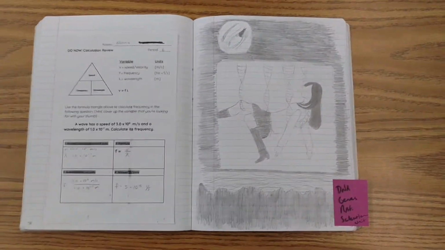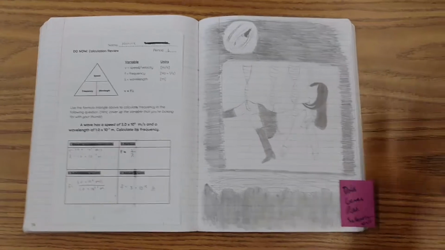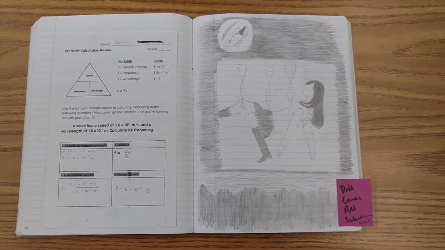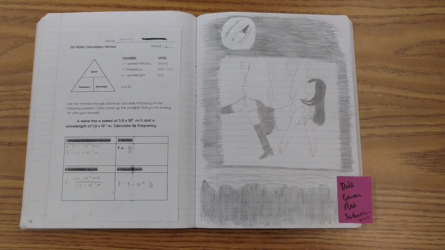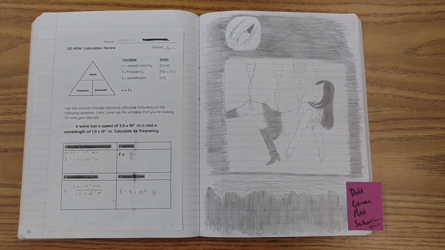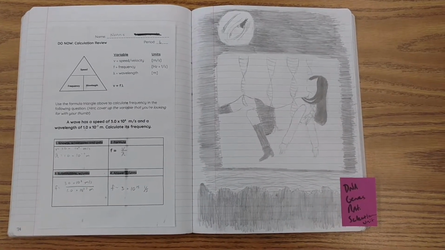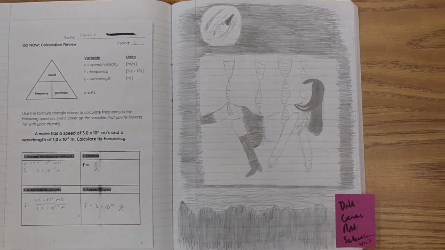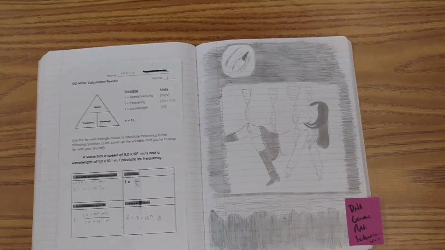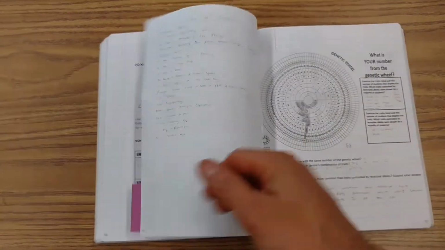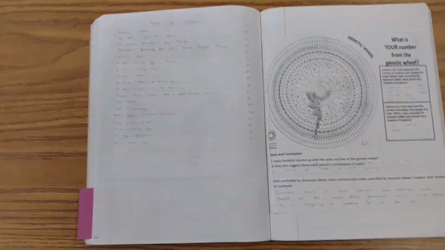And as we've done for the entire year, remember a decorated cover page that contains some of the ideas, doodles, and drawings behind the concepts that we've studied can get you an extra point on the notebook check. This one looks kind of cool. This character is being suspended by strands of DNA. Rather neat there.